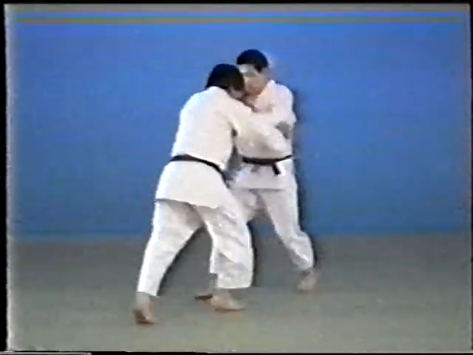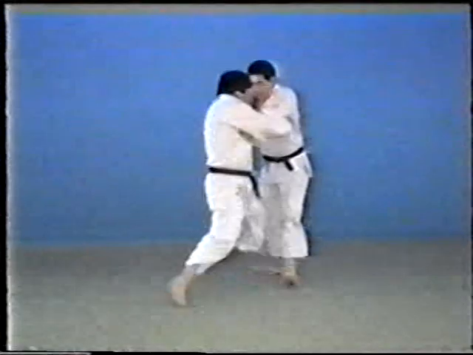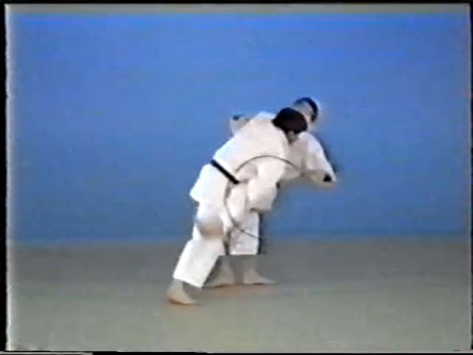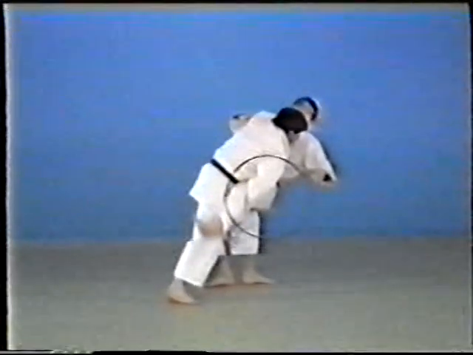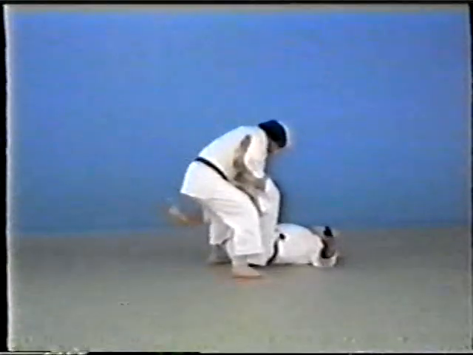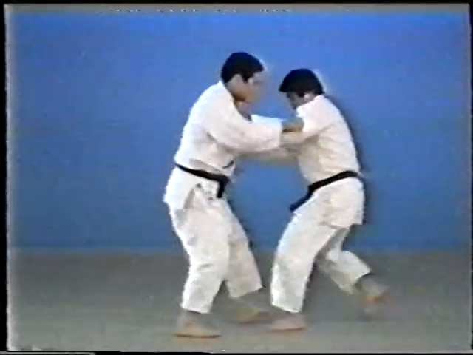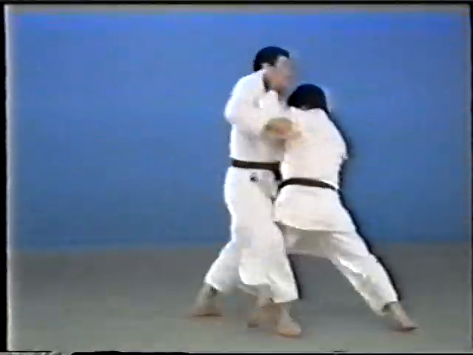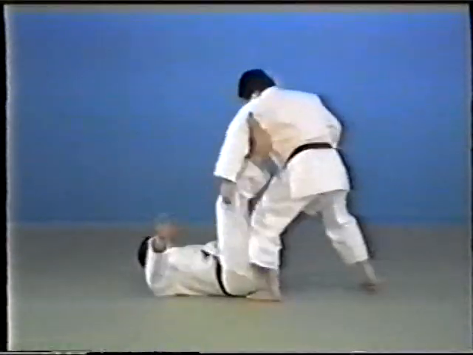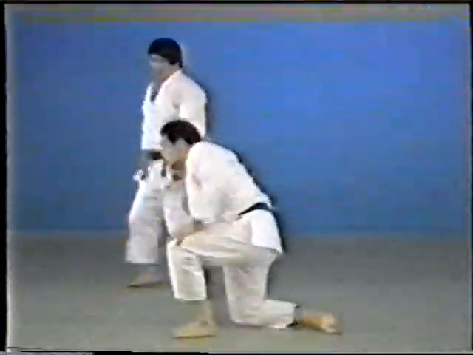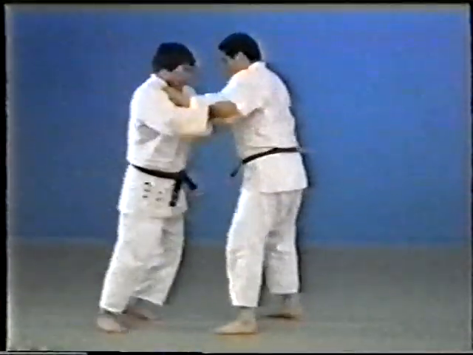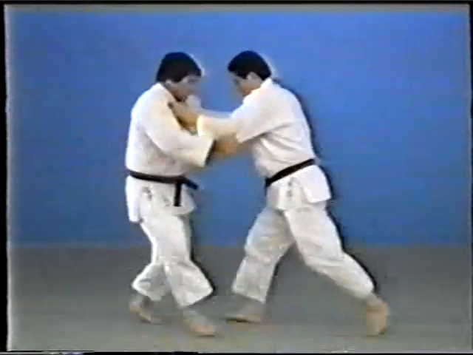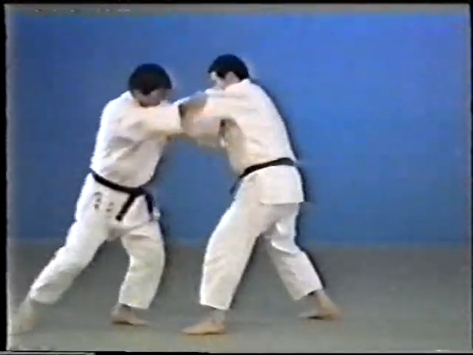When you perform kouchigari, your opponent counters by raising the foot that's been swept from the side. Grasp his leg from outside at that moment to make him fall. This time, continuing from ouchigari. The moment your opponent raises his foot to counter the move, you catch his leg from outside to drop him.